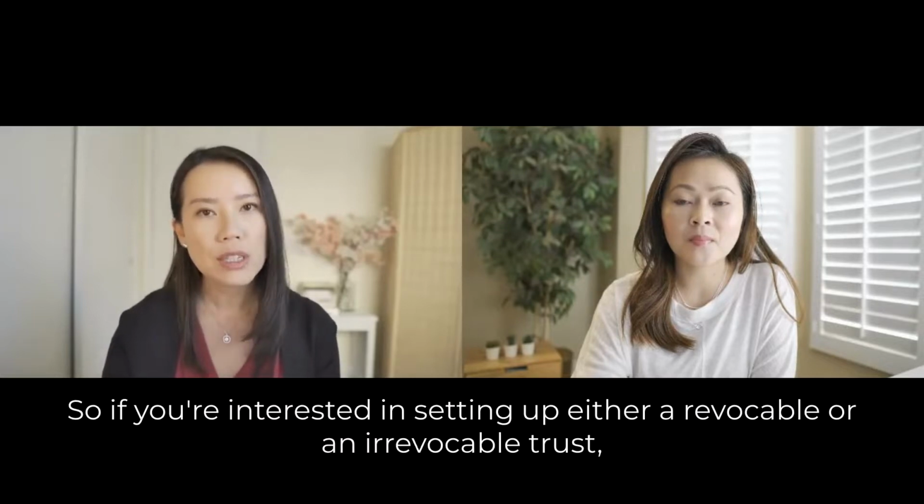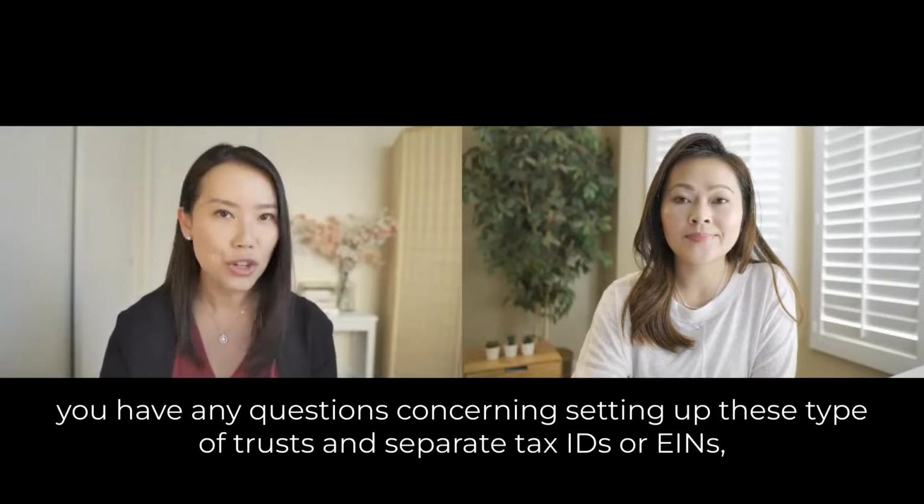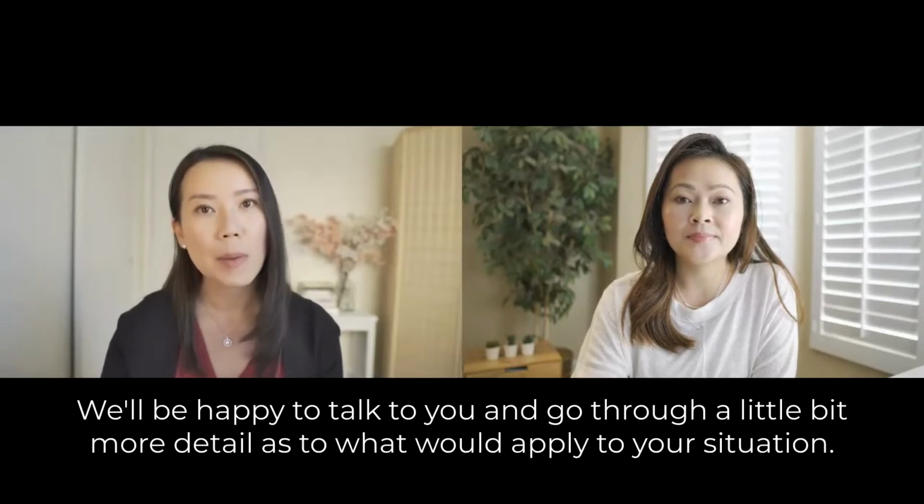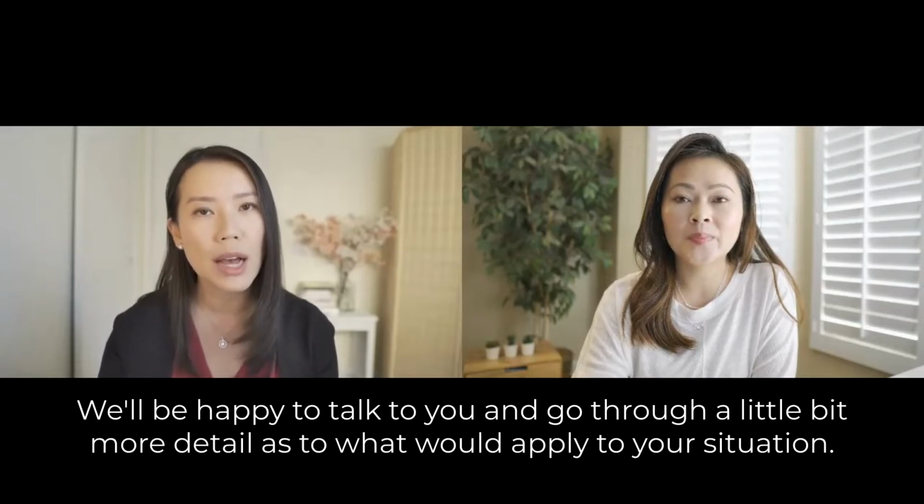So if you're interested in setting up either a revocable or an irrevocable trust, if you have any questions concerning setting up these types of trusts and separate tax IDs or EINs, feel free to give us a call. We'll be happy to talk to you and go through a little bit more detail as to what would apply to your situation.